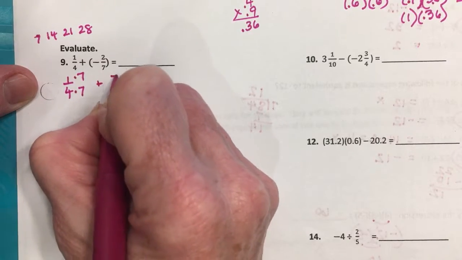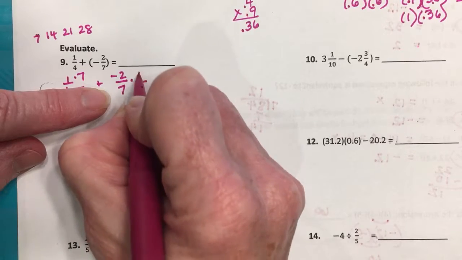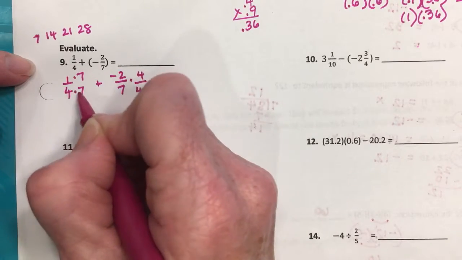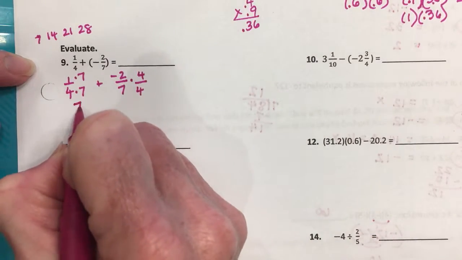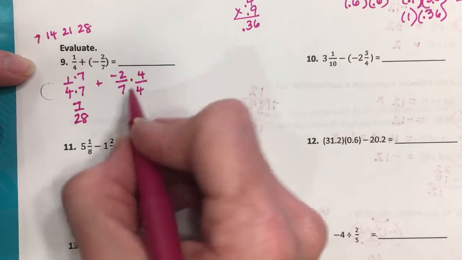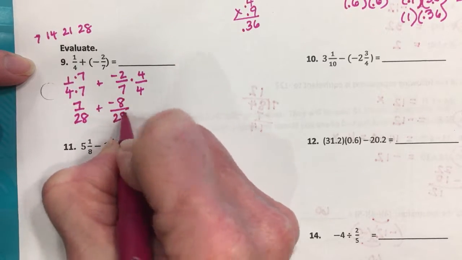And I'm going to multiply the 7 times 4. So I need to do that on top and bottom. So I'm multiplying the 7 on top and bottom and the 4 on top and bottom. All right, so that gives me 7 over 28 on this one. Negative 2 times 4 is negative 8 over 28 on this one.